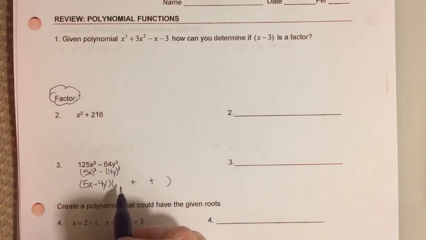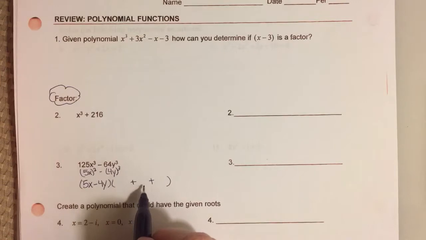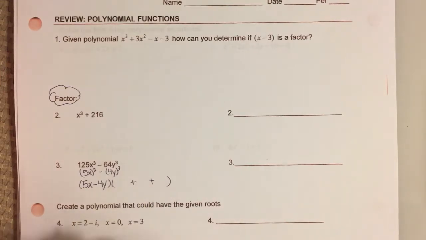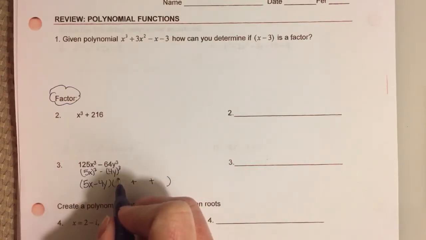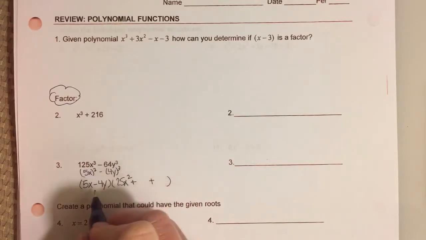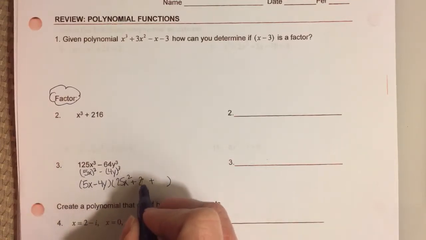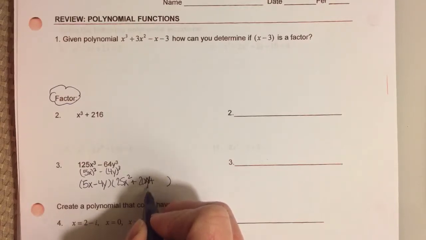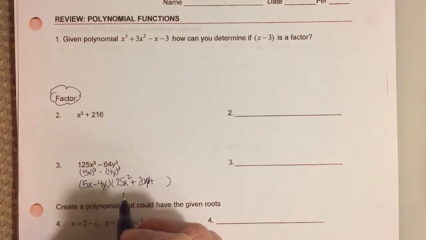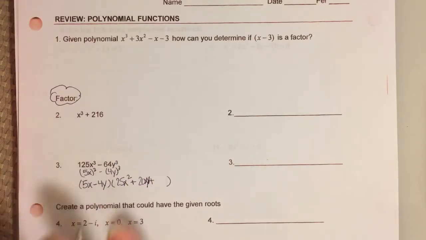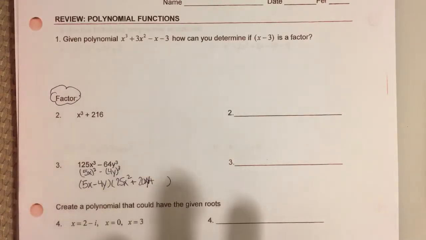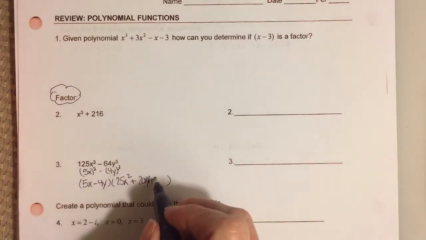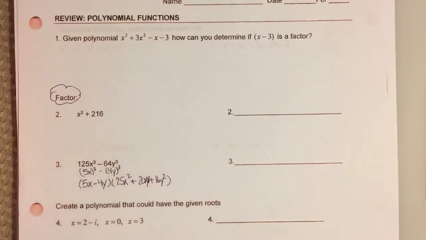So now inside my trinomial, I square, multiply, square my two cubed roots. So here I'm going to square the 5x for 25x squared, and I'm going to multiply them for 20xy, and I'm not concerned at all with the negative in front of the 4y, because remember, the signs are taken care of in the formula. And then 4y squared is 16y squared. And that would be my problem in factored form.